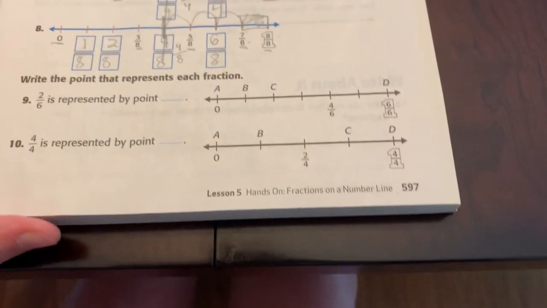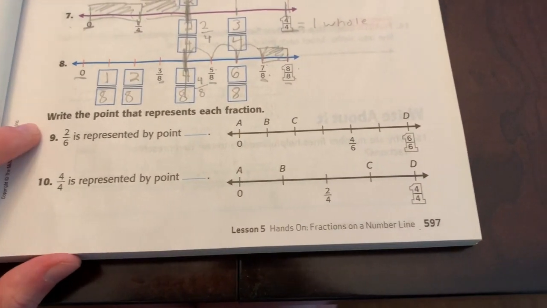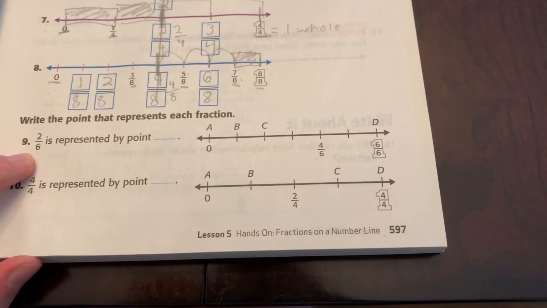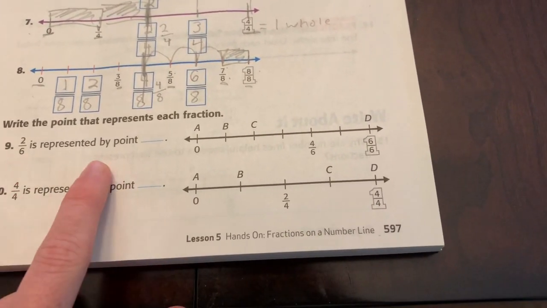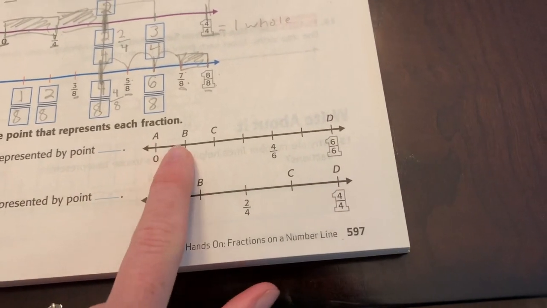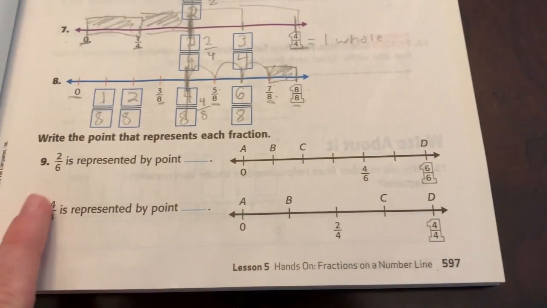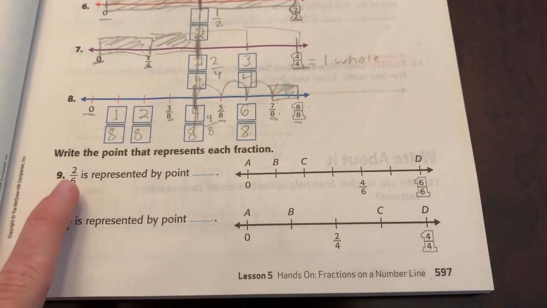All right, let's do the last 2 problems here on this page. It says, write the point that represents each fraction. So number 9, 2/6 is represented by point what? So I see that we have 4 letters. They want us to find out which one is 2/6.